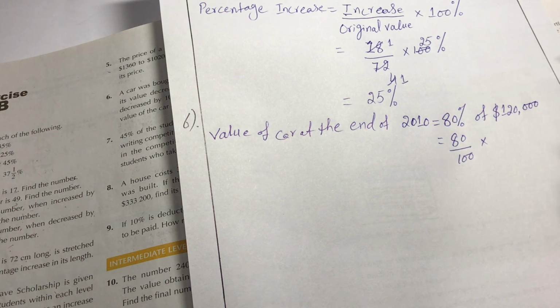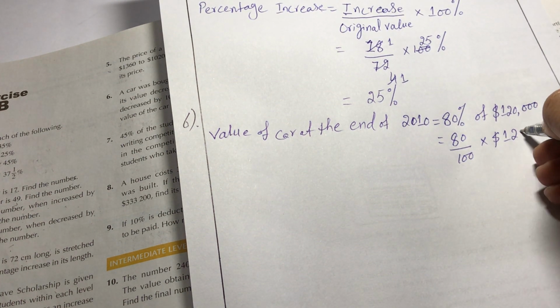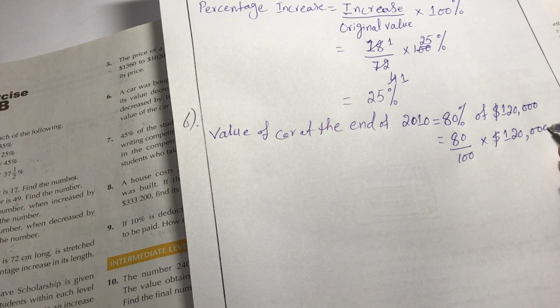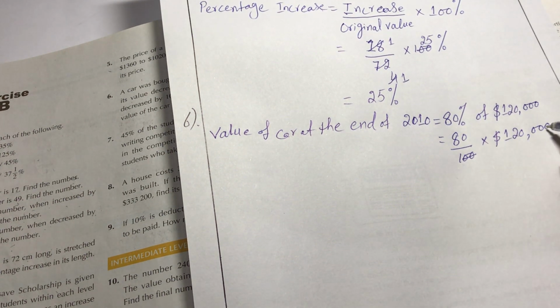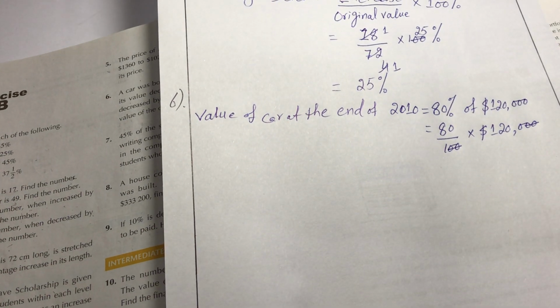right? For "of" we always use the multiplication symbol and the cost, right? And you can do the simplification of zeros like this, right?